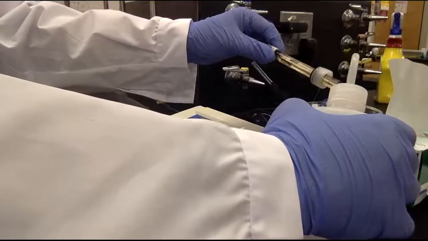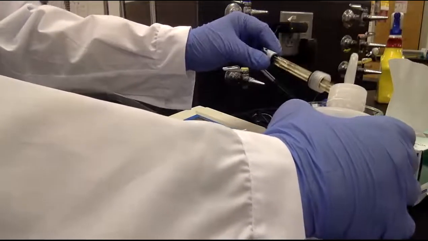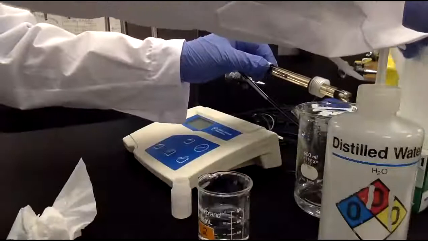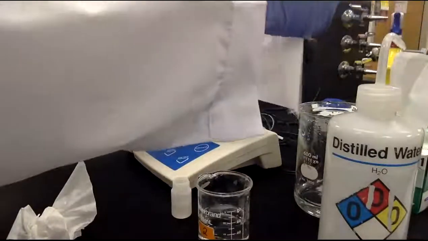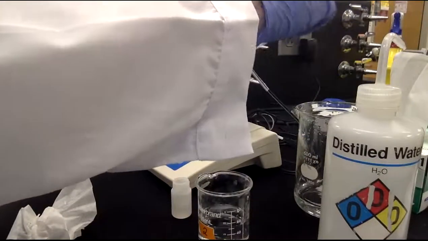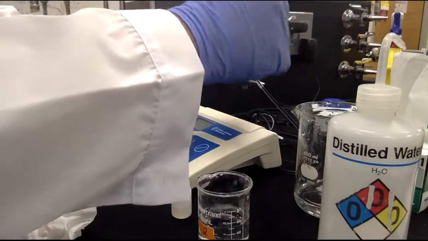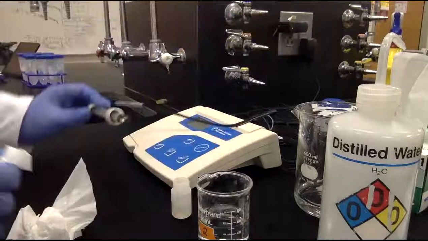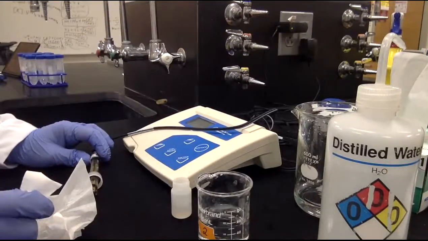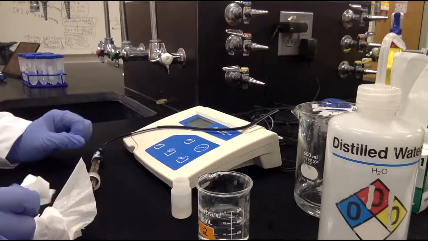So the second part is you just pick up 2 of the buffers you just made, and for one of them, you add 500 microliters of the strong acid. Then you stir it, measure the pH. For another one, you add 500 microliters of the strong base. Stir it, measure the pH, and that will be it.